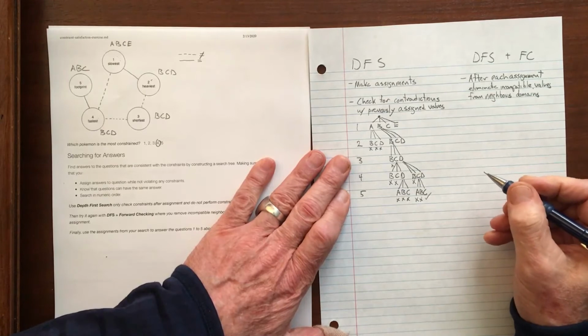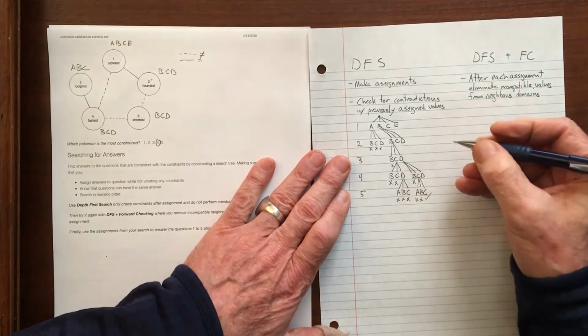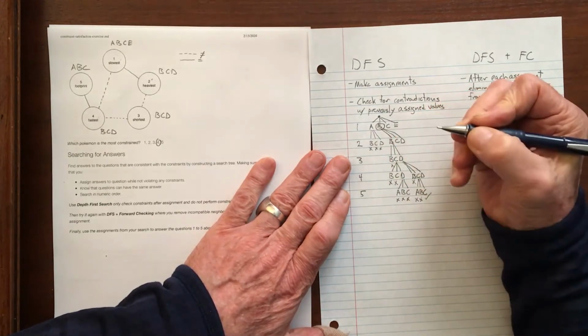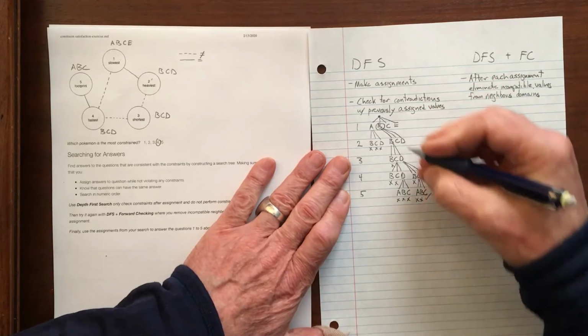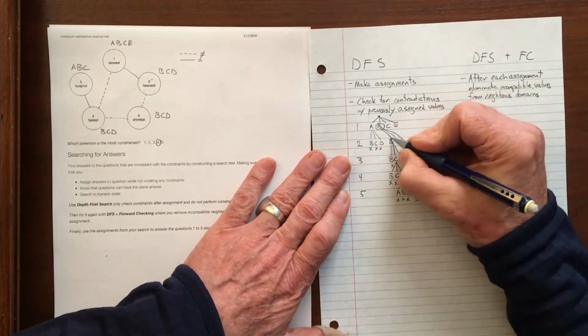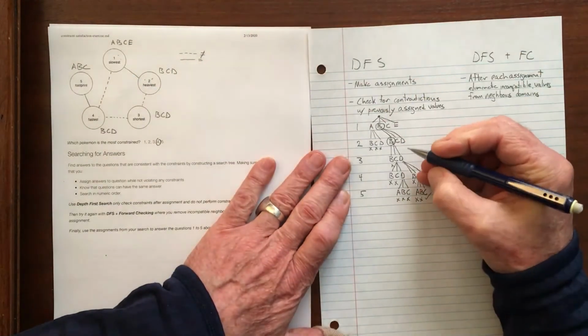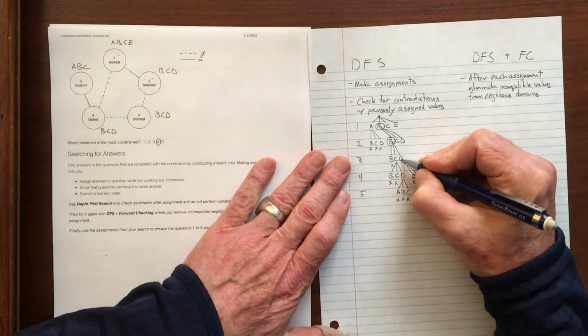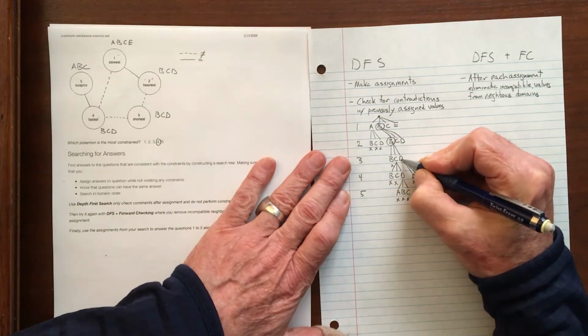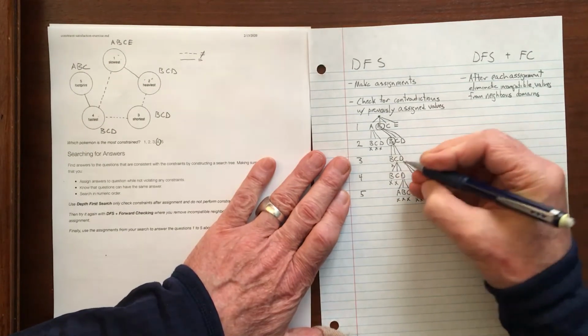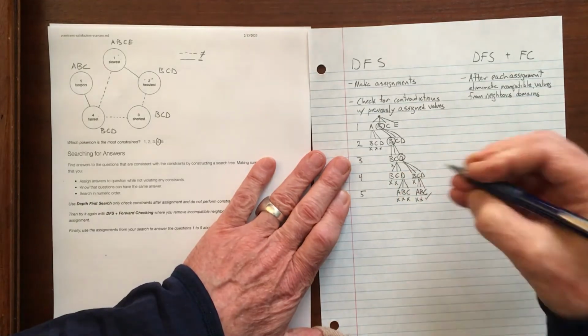What is that solution? Well, let's read off these values. B for 1. B for 2, that makes sense because they should be equal. What about 3? 3 is D. D is different from 2. That's okay. So good so far.